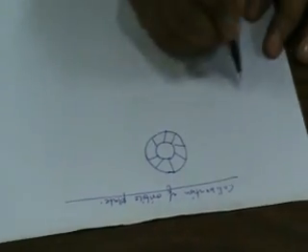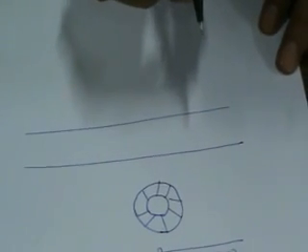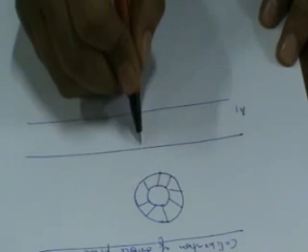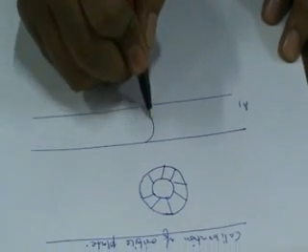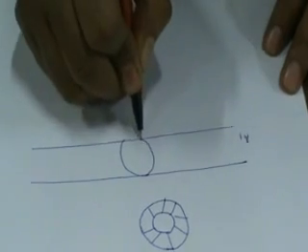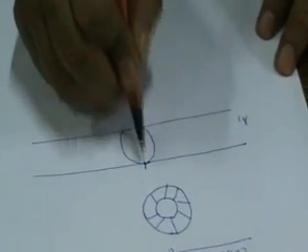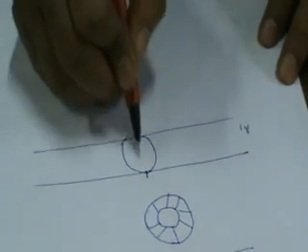Principally, let's say it's a duct having a cross-sectional area of A1, and the orifice plate is put in the duct with a cross-sectional area of, let's say, A2.